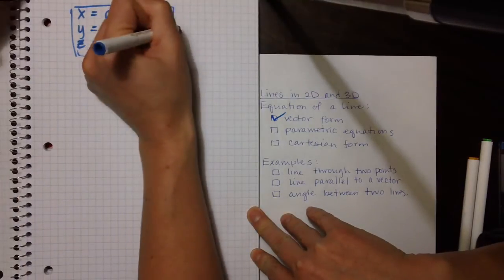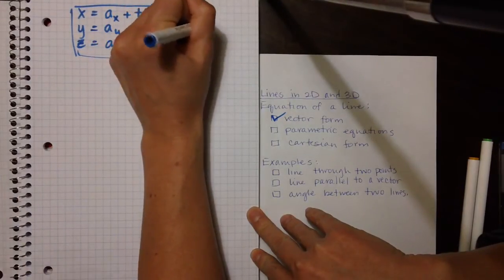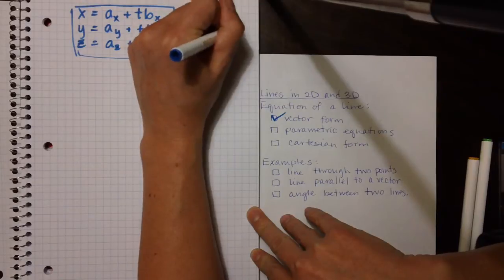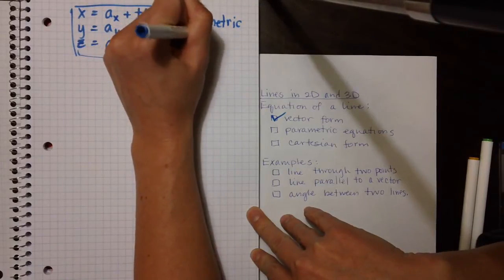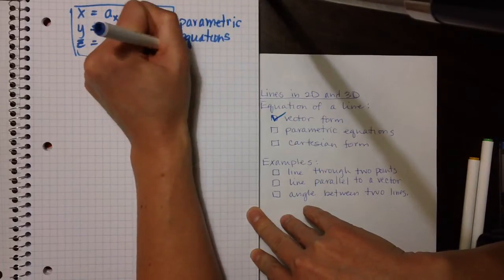So again, these are the parametric equations of a line.